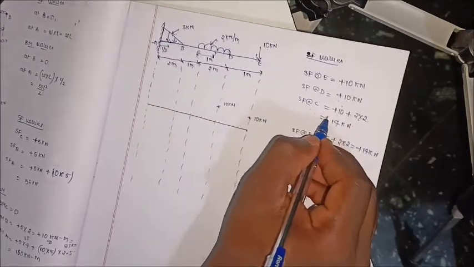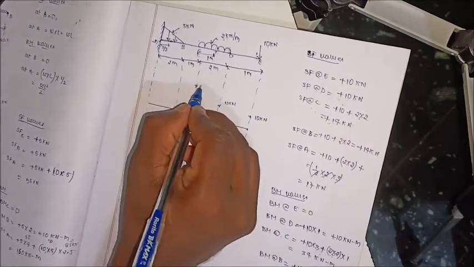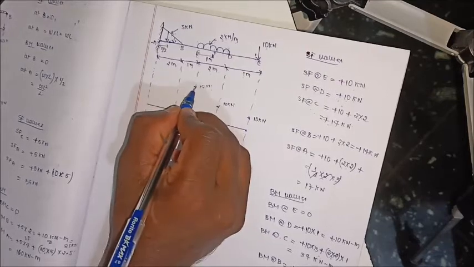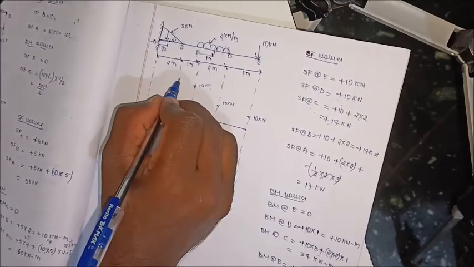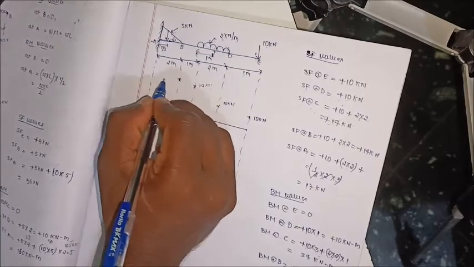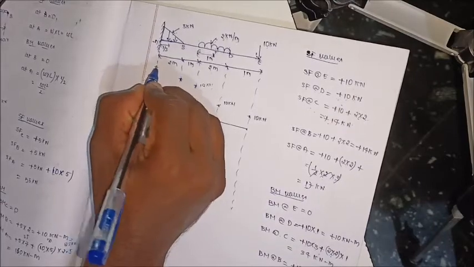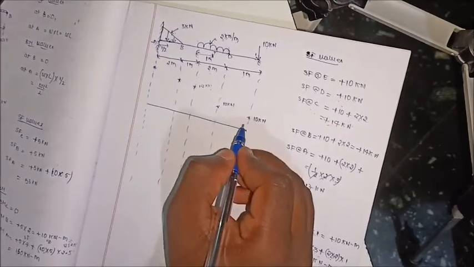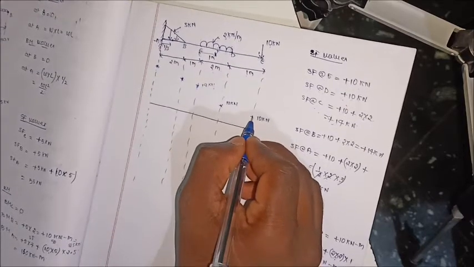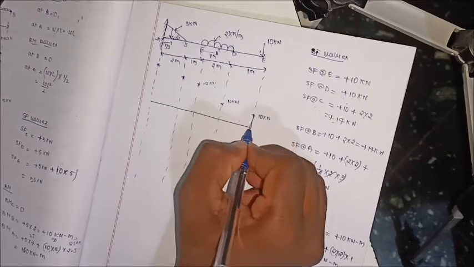At C, 14 kilonewtons. At B, what is the shear force? 14 kilonewtons. At A, the shear force value is 17. So join these points as per the application of loads. From here draw a straight line.